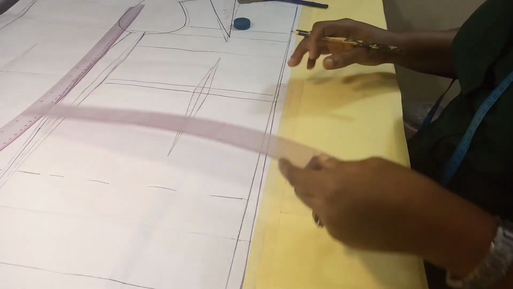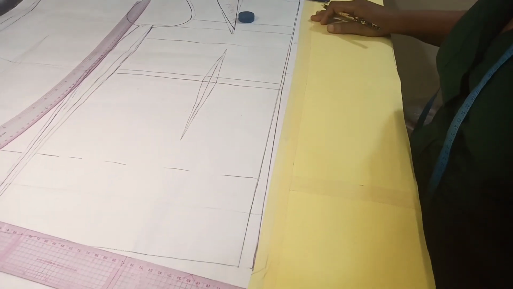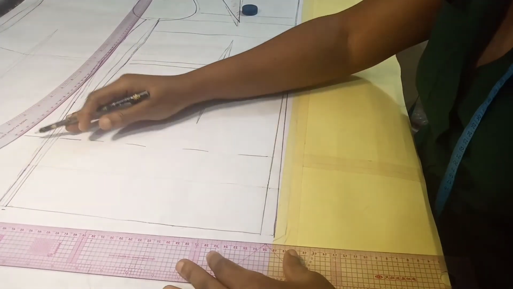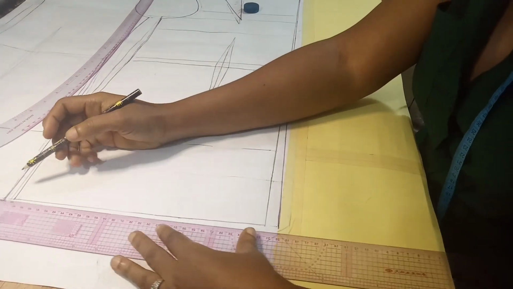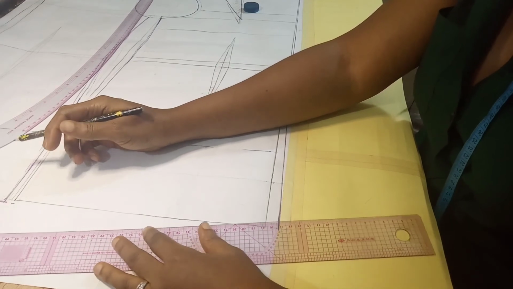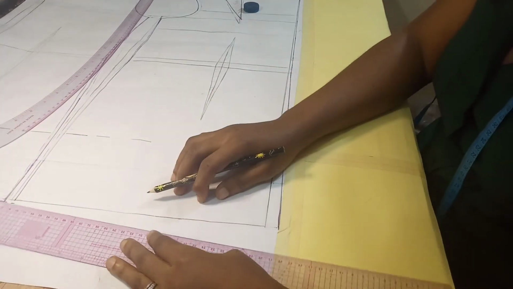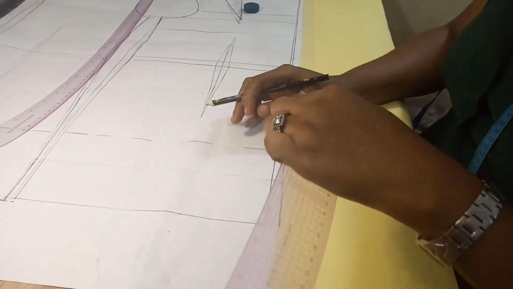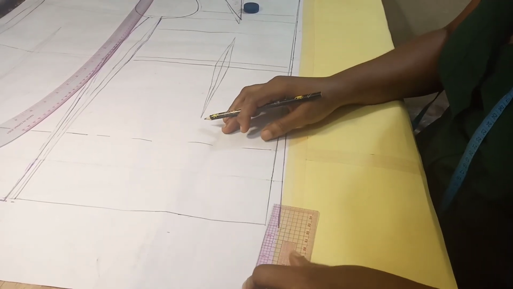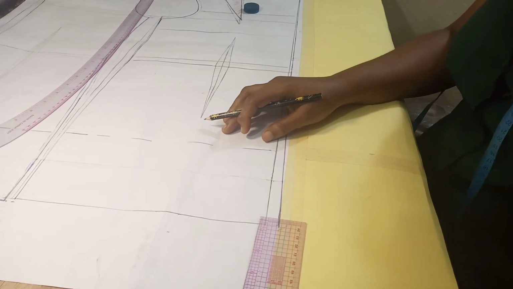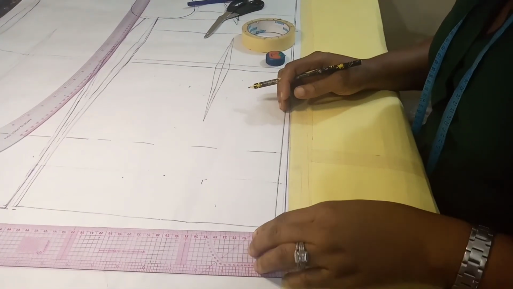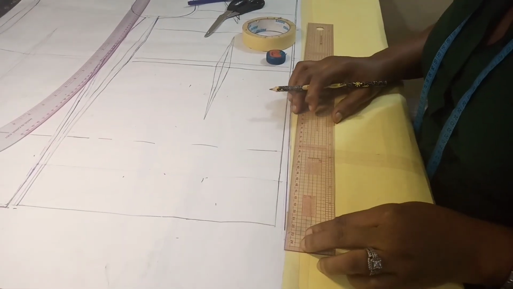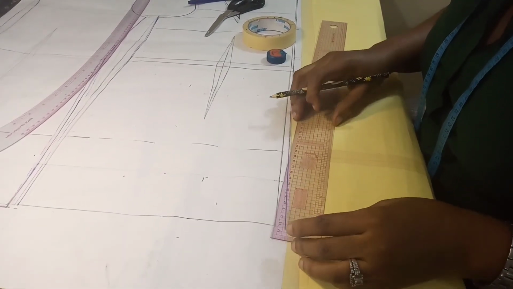The next thing we're going to do, we're going to connect this 0.5 cm at the hip line that we measured here. We'll connect it by dipping it. So on the hip line, like I was saying, you connect to the new CF.